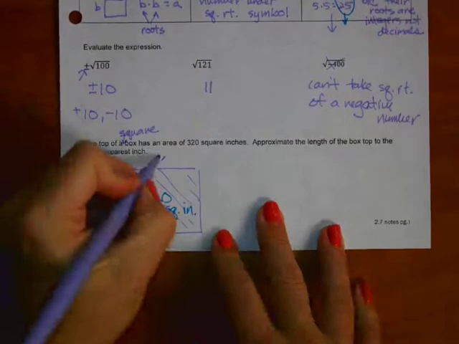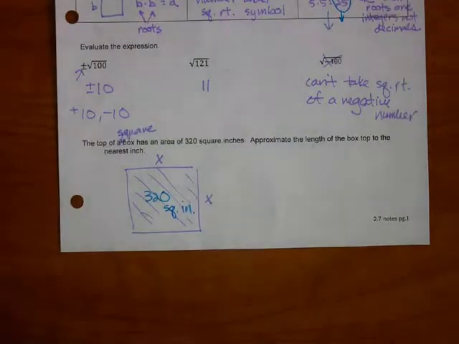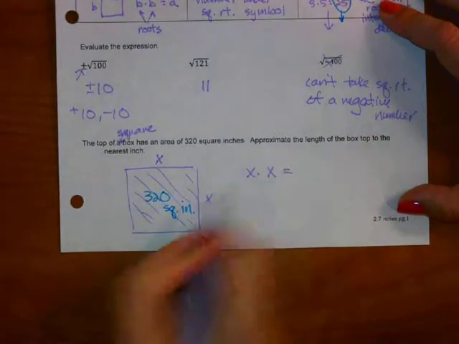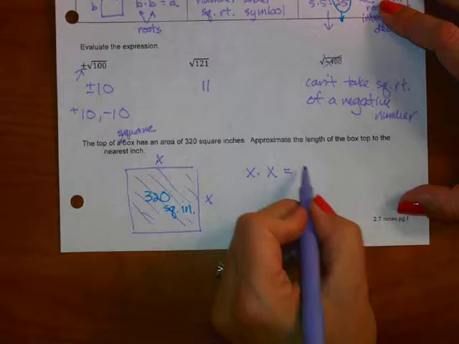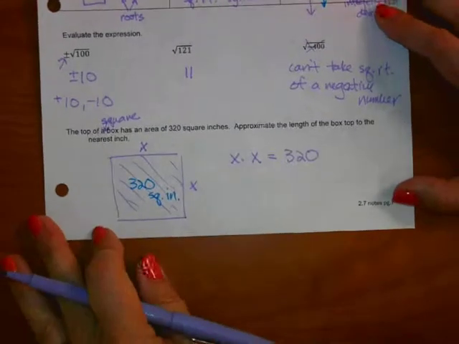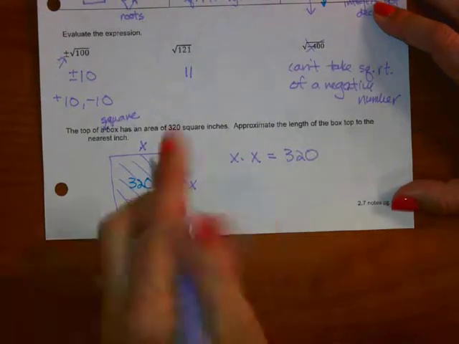But I can assign them a variable. Let's say this is x. If that's x, this is x, correct? Okay, can I write an equation for the area? Area equals length times width, x times x, and what is my area? 320. Now you might see where I'm going here. How do you write x times x? x squared.